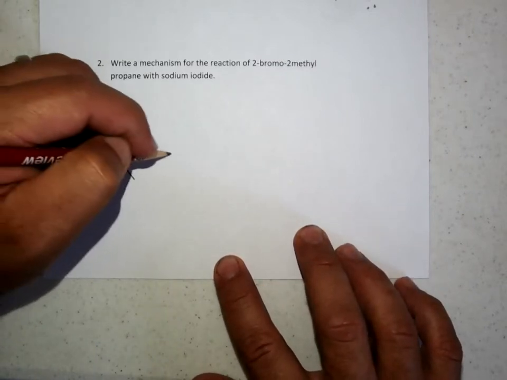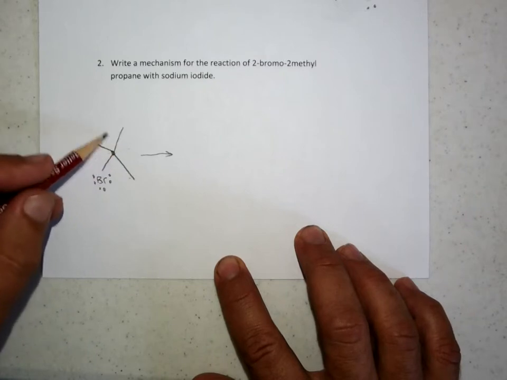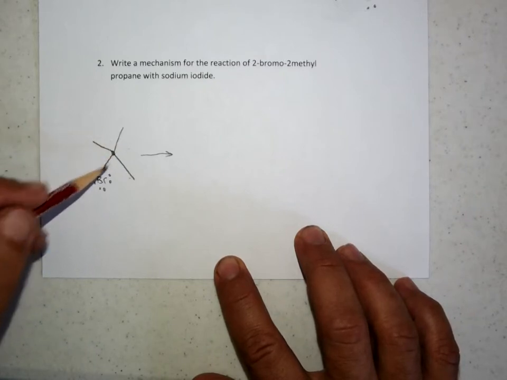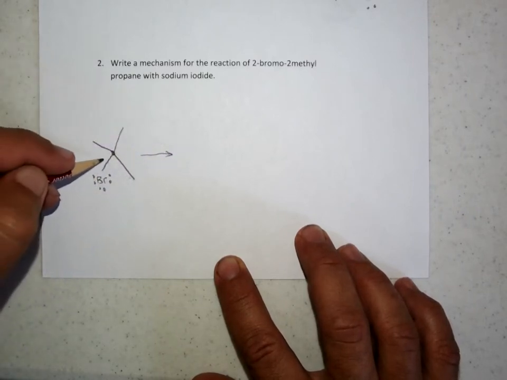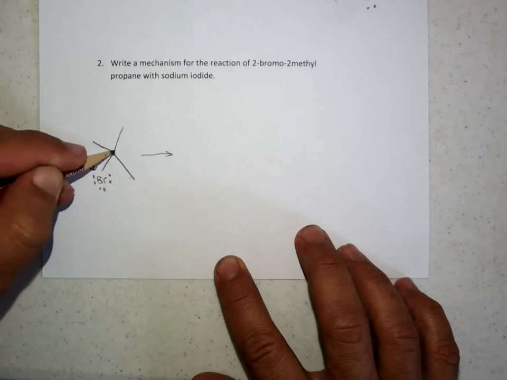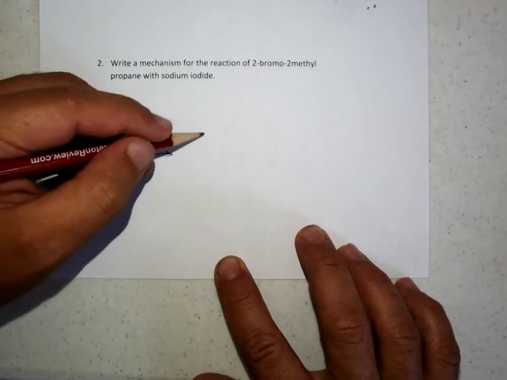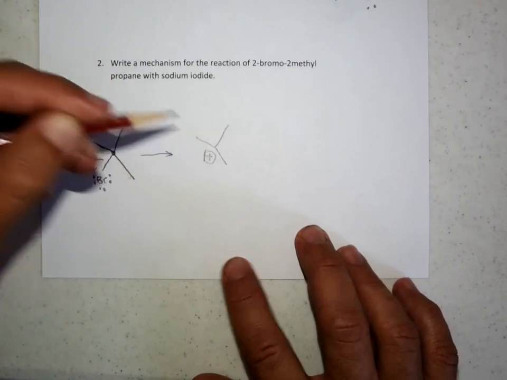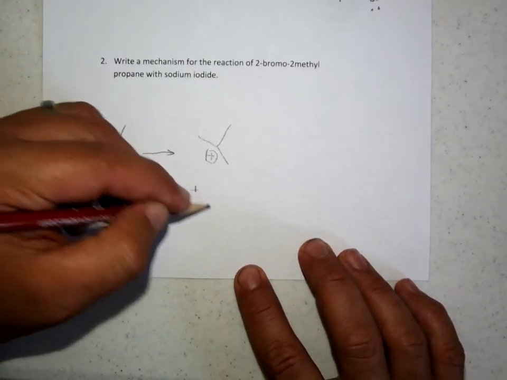And the tertiary substrates, there's not enough room back here for a nucleophile to go in and attack, but this can fall apart on its own to give the stable carbocation. So when you see the tertiary substrate with a leaving group on it, the leaving group just leaves in the first step, which gives us the tert-butyl carbocation and the bromide.